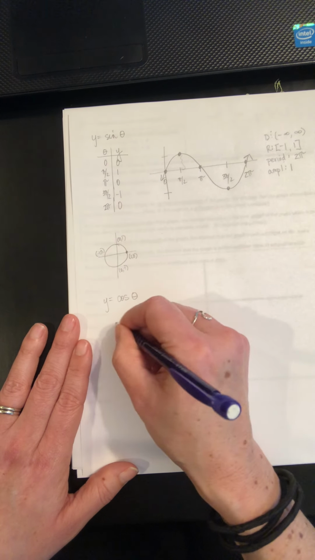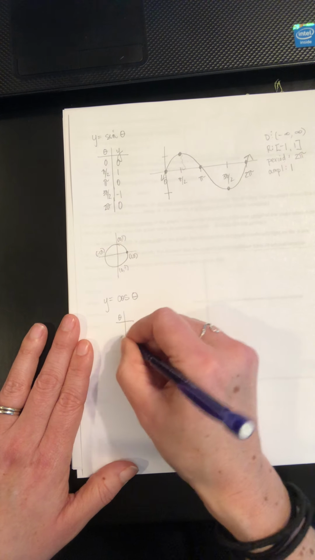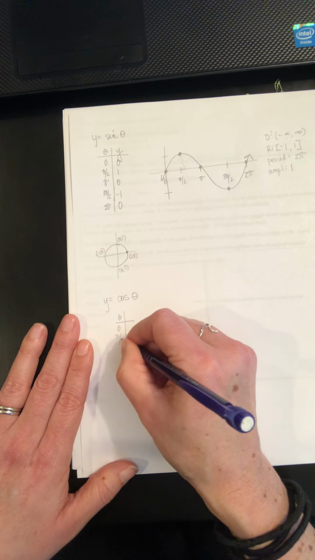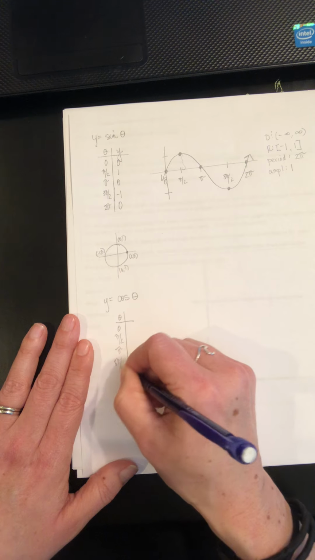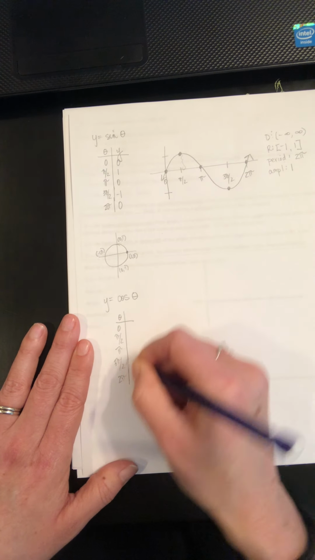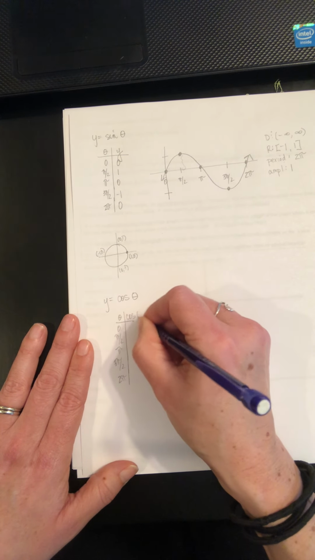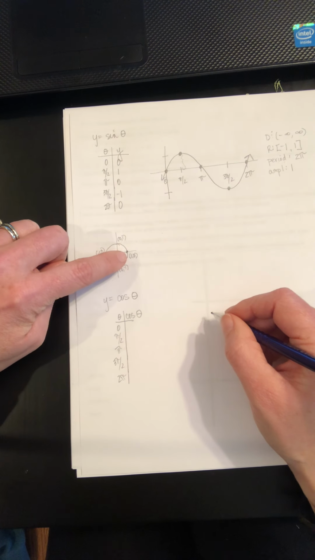Now for cosine, we're always going to have the same critical points for the x values, so we're going to use our quadrantals and 2 pi. But now for cosine, when we look at the unit circle, we're going to focus on the x coordinates.